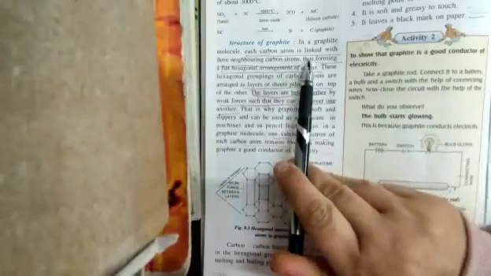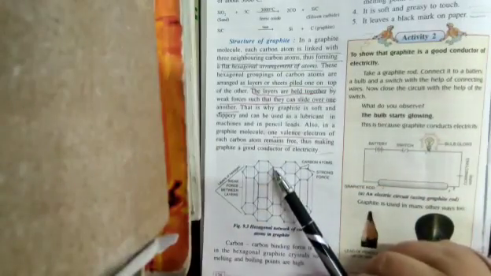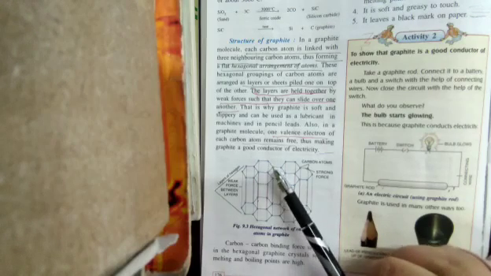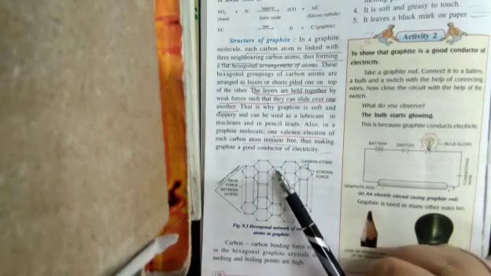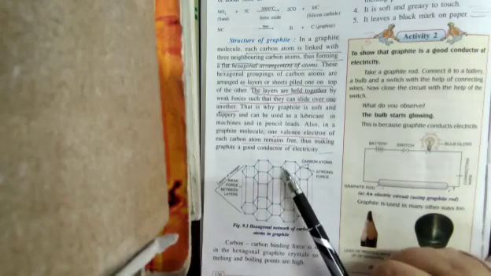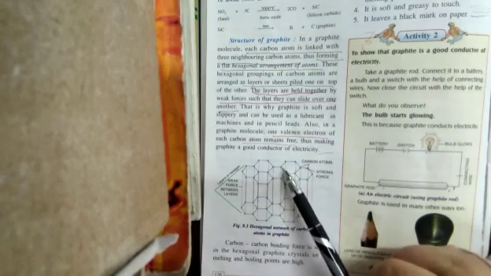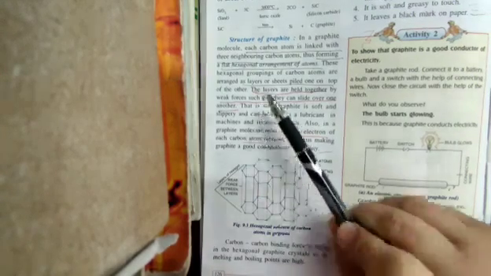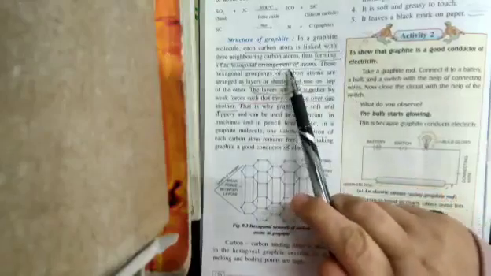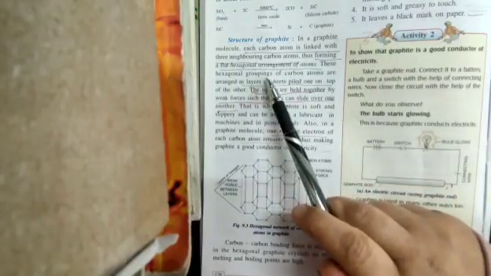So in graphite, what happened? Each carbon atom is linked with 3 neighboring carbon atoms. Suppose this is one carbon atom, it is attached with 1, 2, 3 carbon atoms. So each carbon atom is linked with 3 neighboring carbon atoms, thus forming a flat hexagonal arrangement of atoms.